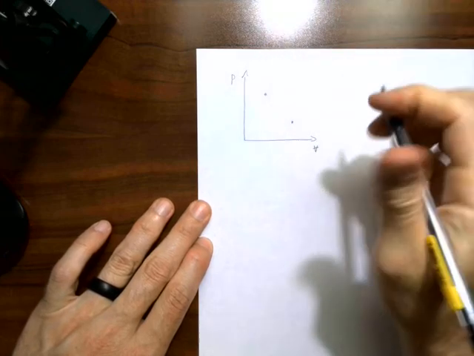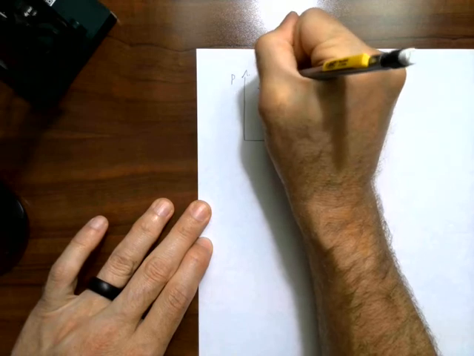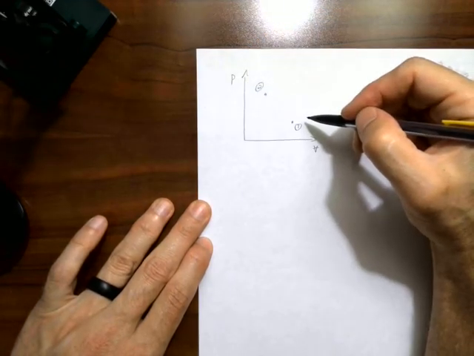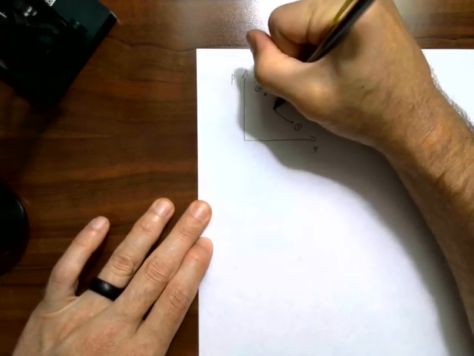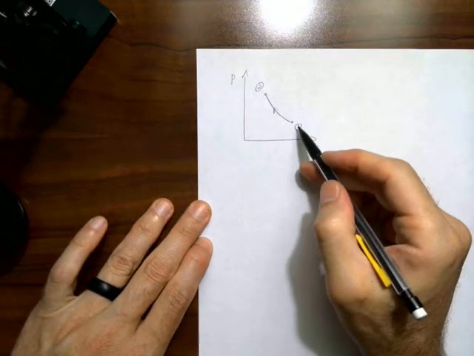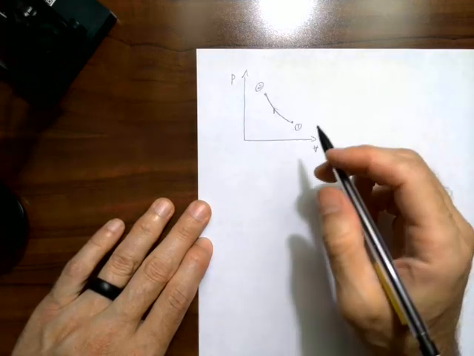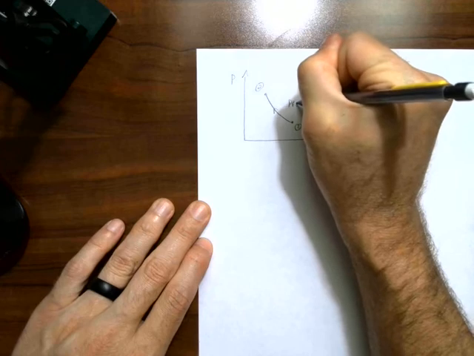I usually label a state with a circled number. So here, these are two states. A process can be thought of as a path on this diagram, which defines the method by which I went from state 1 to state 2. This path is known as a process.